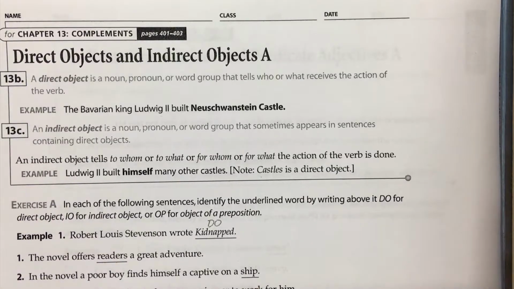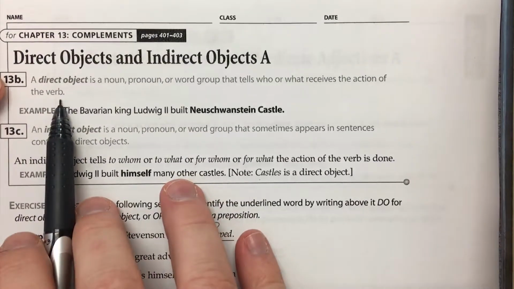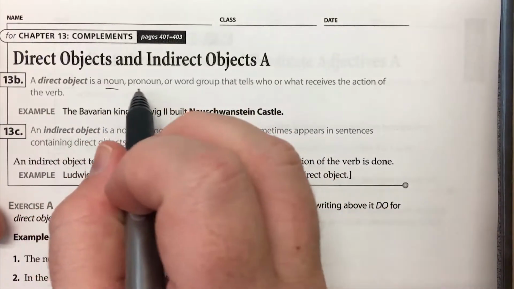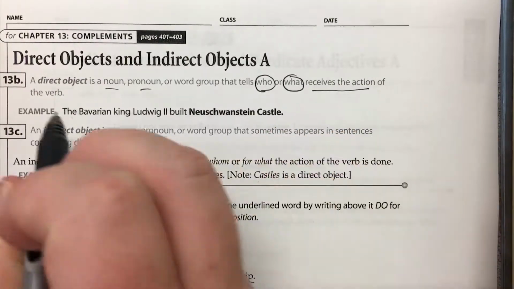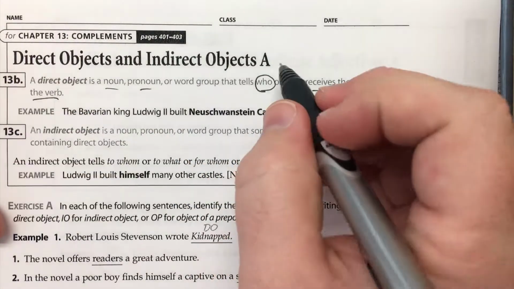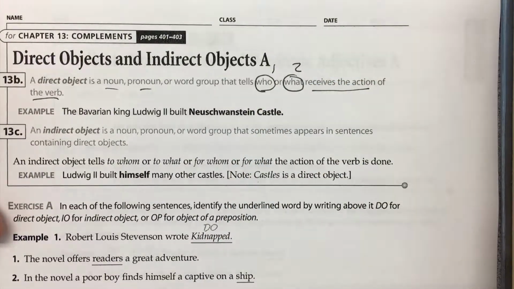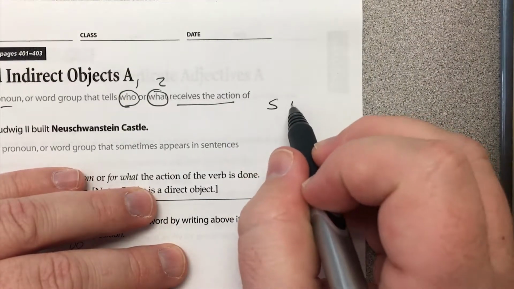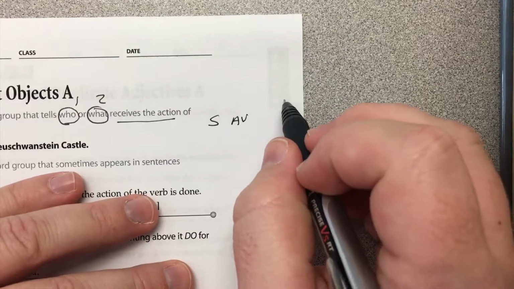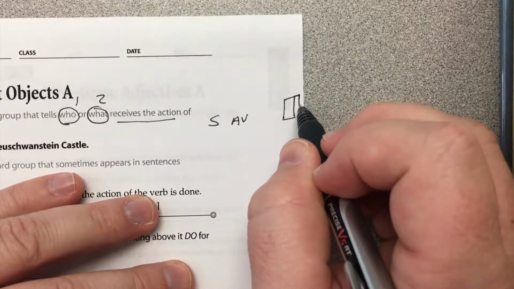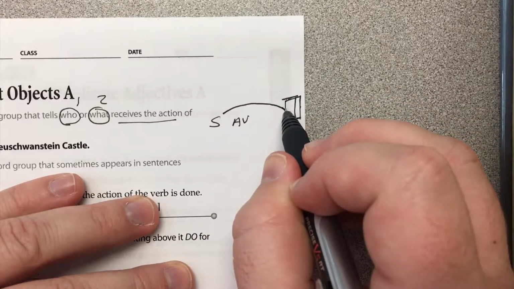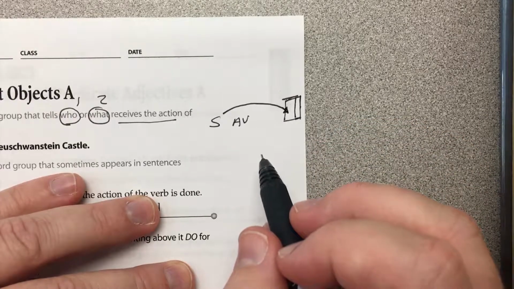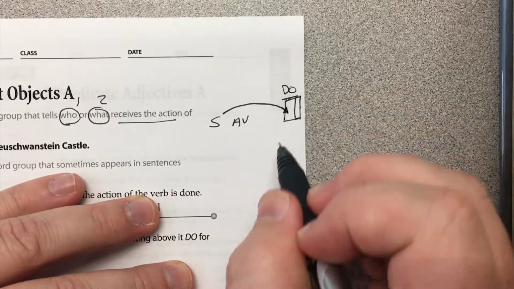All right, so we've got direct objects and indirect objects. Notice here it says the direct object is a noun, pronoun, or word group that tells who or what receives the action of the verb. Okay, it's going to answer these 2 questions. Who or what receives the action of the verb? All right, so it's just like if you had the subject and you have this action verb and we have a wall here. Okay, if I threw a ball and that was my action here, this wall is going to directly receive that action. Okay, so that would be our direct object.